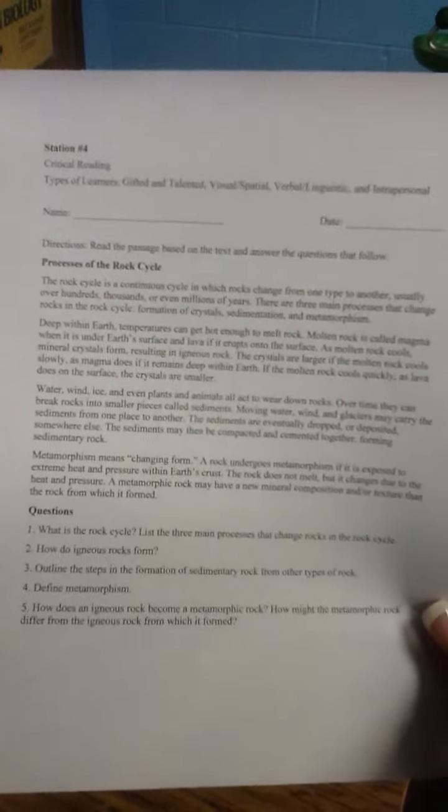For the fourth station, students are given a critical reading worksheet. For this assignment, students are to read the passage and answer the questions that are listed below. The type of learners here are gifted and talented, visual spatial, verbal linguistic, and intrapersonal.